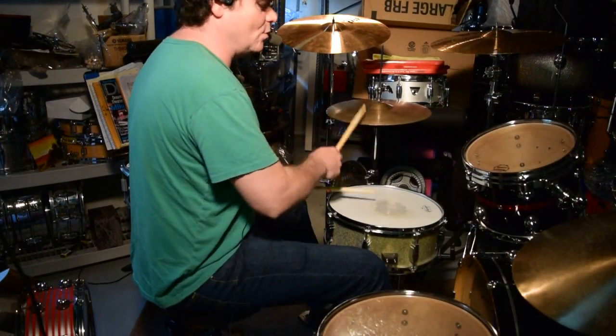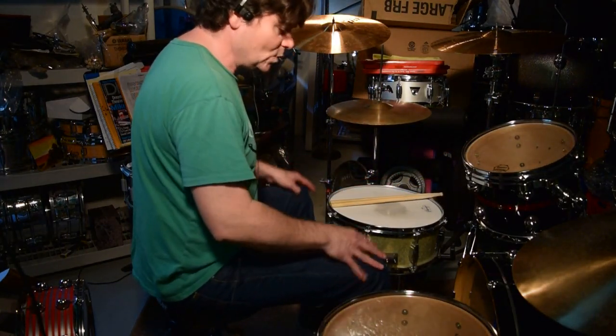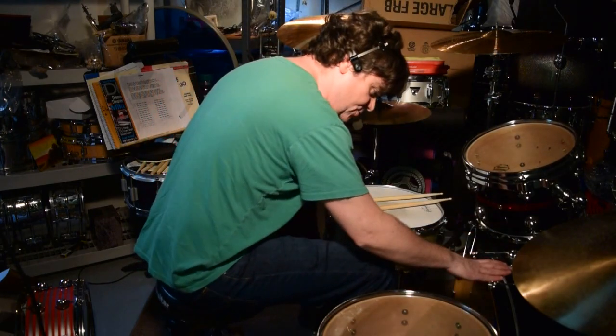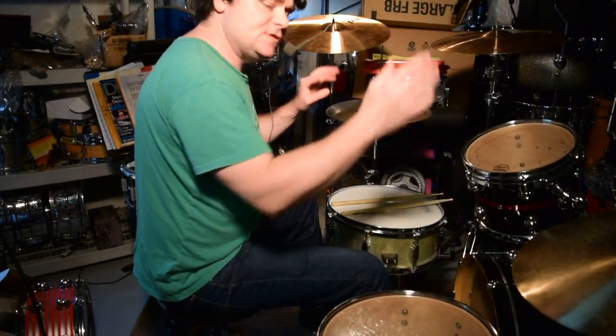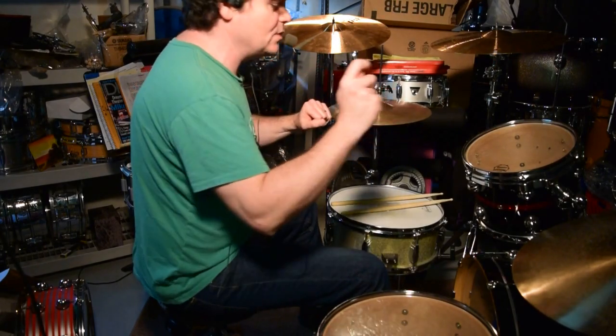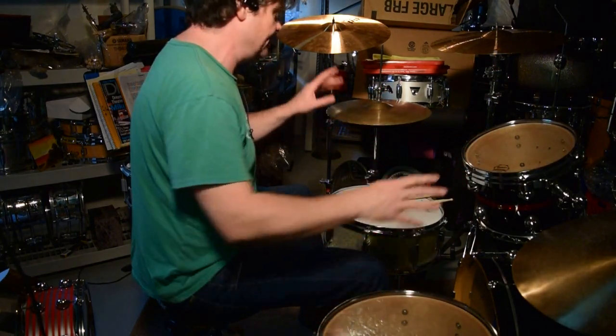1, 2, 3, 4, 1, 2, 3, 4. Okay? So what we do is this. We're playing 3 different things. There's a bass drum here, a snare drum here, and the hi-hat here. For now, if you've seen my first video about the weak hand, the right hand will cross over. This is a right-handed drum set. Typically, it's the way it's set up.